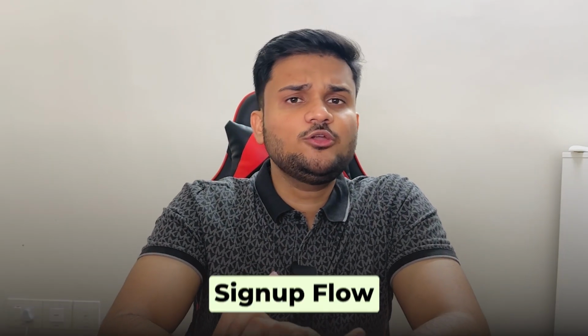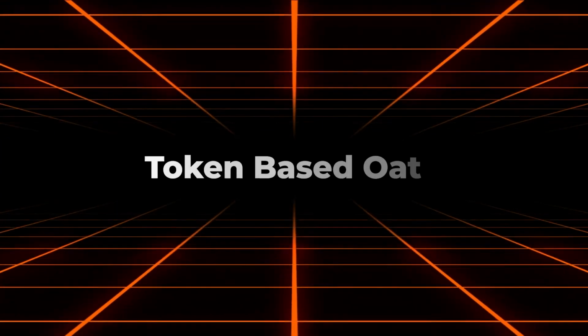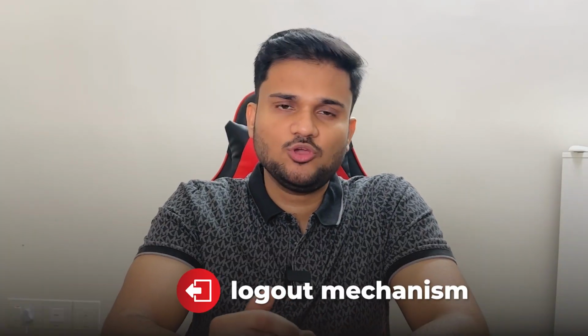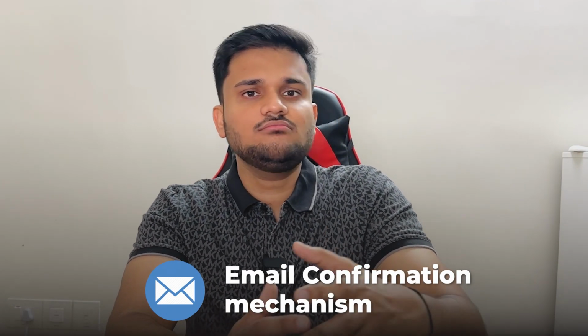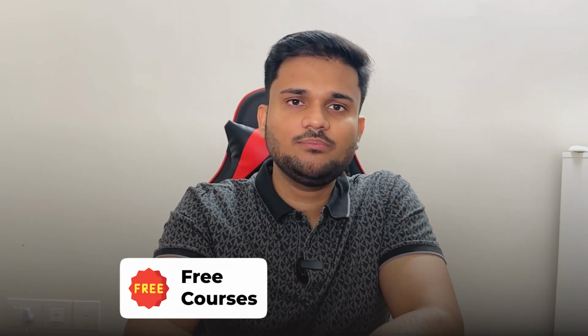Now, a lot of times it becomes a bit tricky to set up an authentication system yourself, because there are a lot of things that you have to manage. You need to manage the end-to-end sign up flow, you need to manage the login flow, and you first have to decide whether you want to go with session based auth, token based auth or whatnot. Apart from that, you have more intricacies: you have to handle the logout mechanism, the reset password mechanism, the email confirmation mechanism, and a lot more. So if you look at any free or paid courses, they will definitely have a dedicated part discussing the authentication mechanism, because it's a topic in itself.